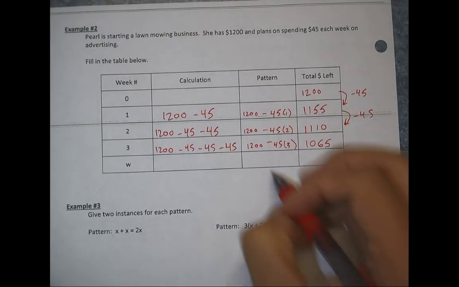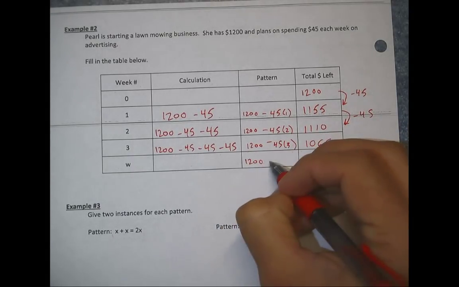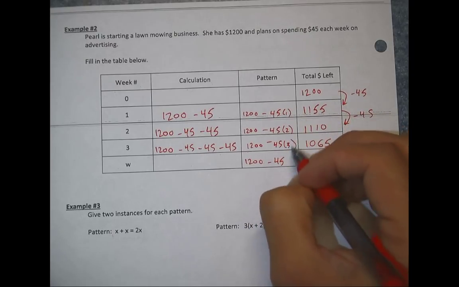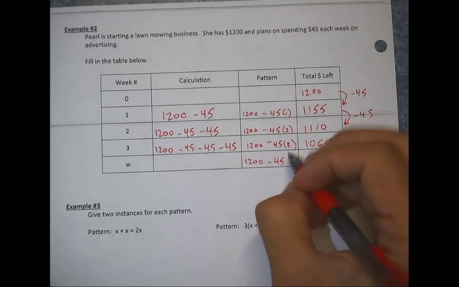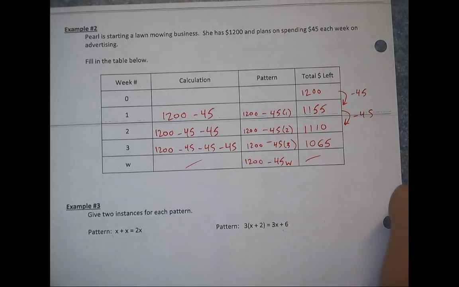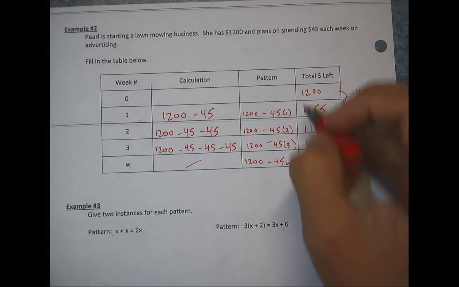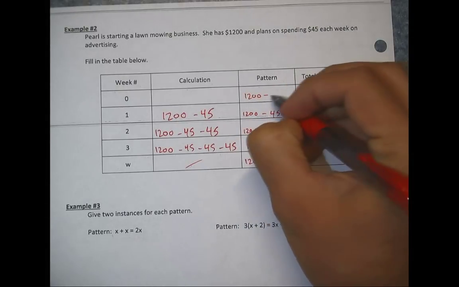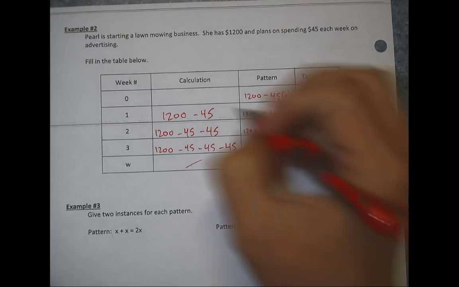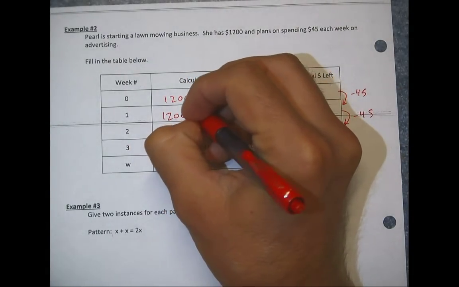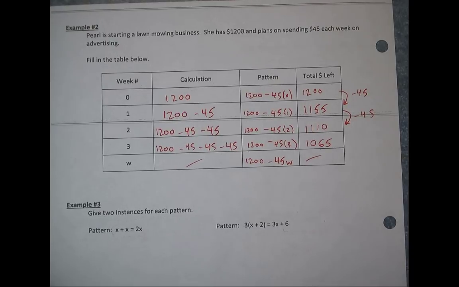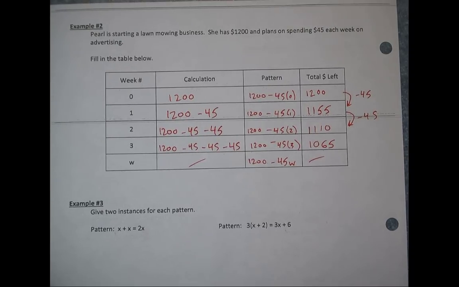Okay, so if I was going to come up with a pattern, it's always 1,200 minus 45 times the number that changes, which is your variable, and it just represents the weeks. So W. Going back to the original, 1,200 minus 45 times 0 still gets me 1,200. My starting calculation was just 1,200. So this is what yours should have looked like. Pause the video, make some adjustments if needed.